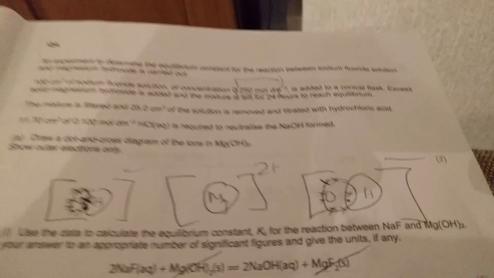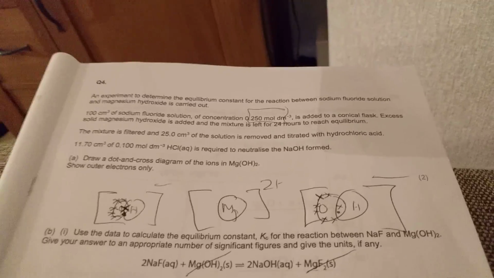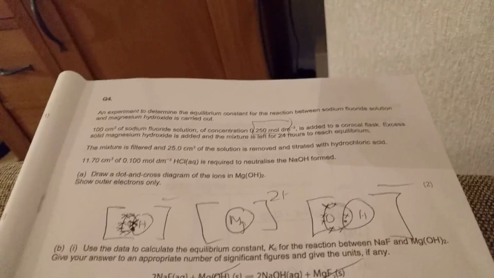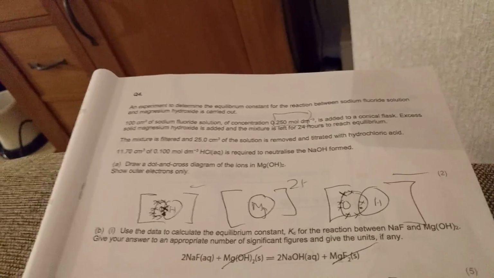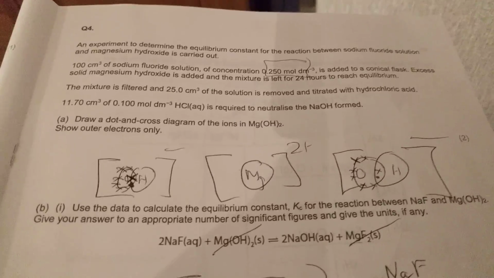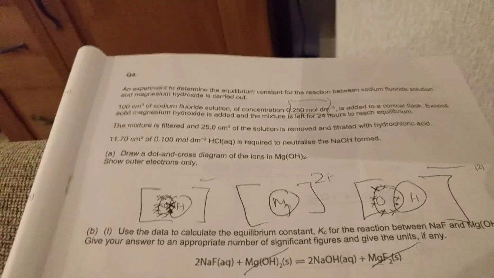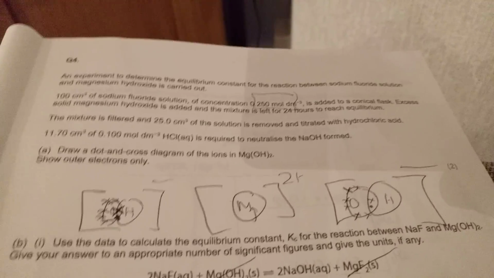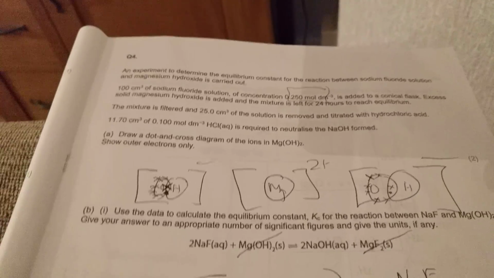Okay, so in this question, you're looking at drawing a dot cross diagram for an ionic compound. A couple of things you have to remember here. First thing you have to remember is that negative ions can't be next to each other because they will repel. So they have to be separated. The other thing to say is that a positive ion can possibly be drawn in two ways.